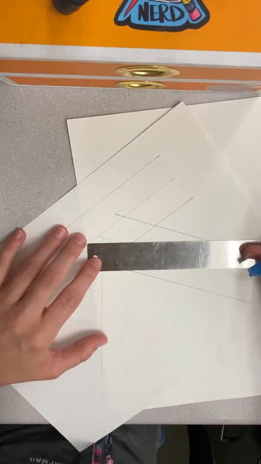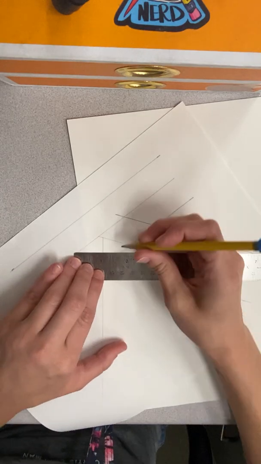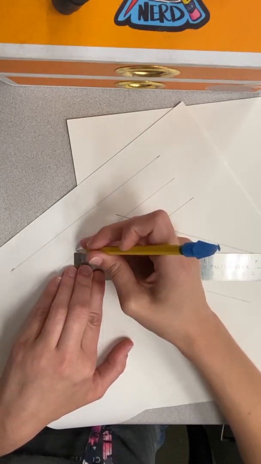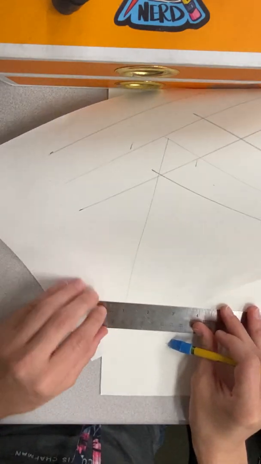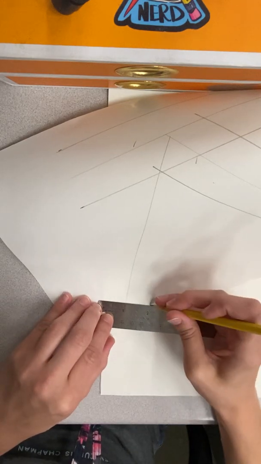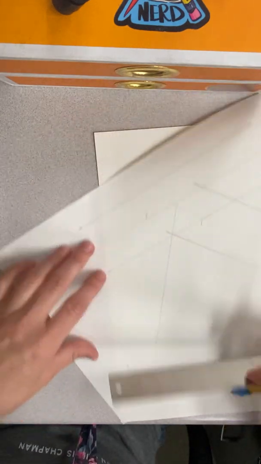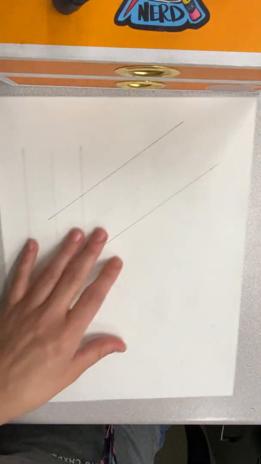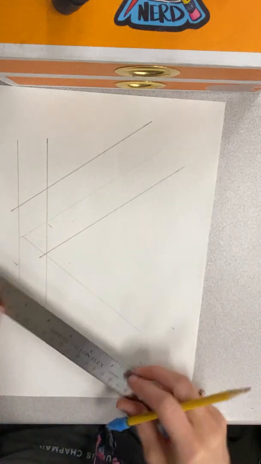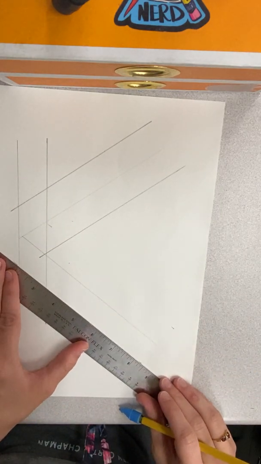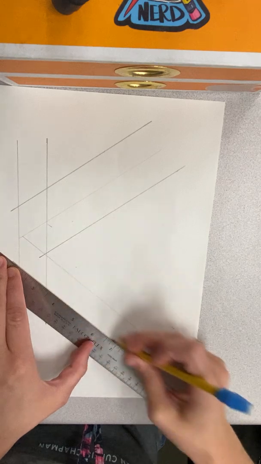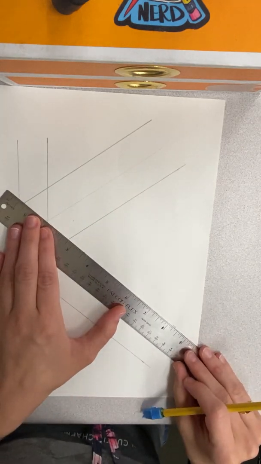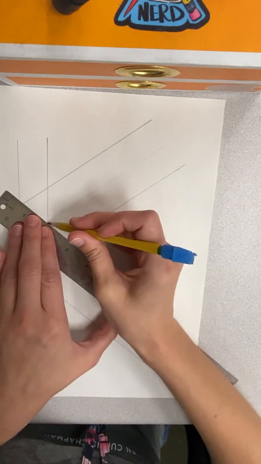Okay, isolate your lines. Ooh, I about made that one too small. Line these guys up.